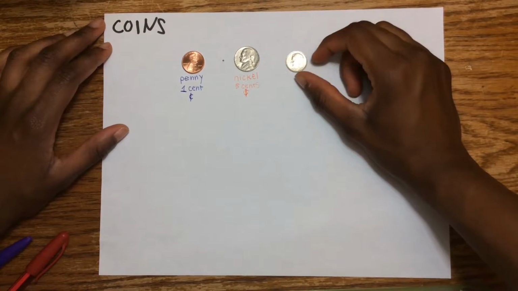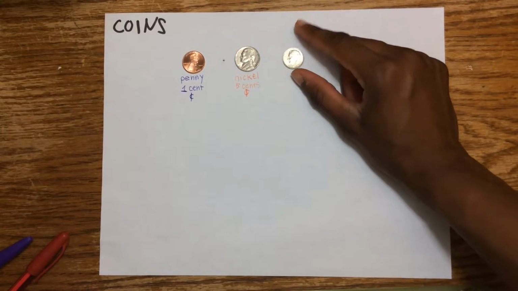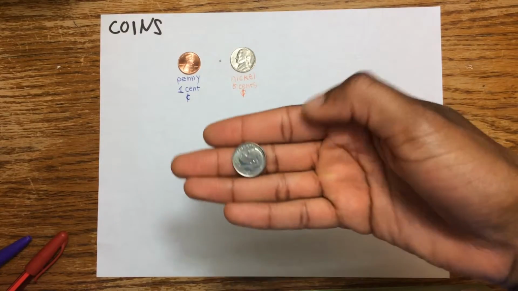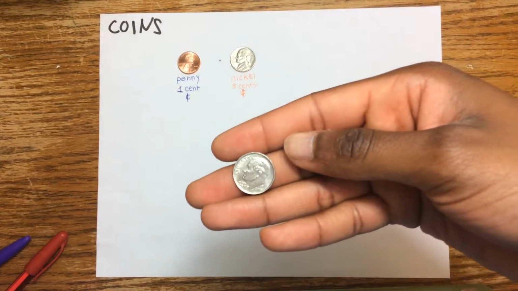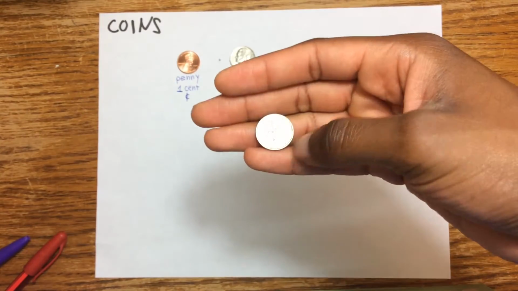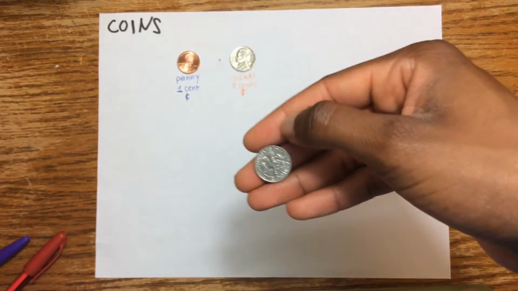This is the same color as the nickel, but it's a little bit smaller, and it also has a man on it. You can see right here. There's a man on the dime. The other side of the dime is this picture of 3 torches.